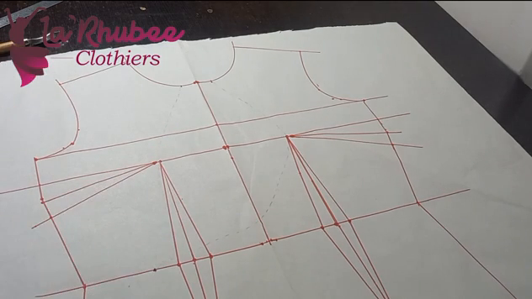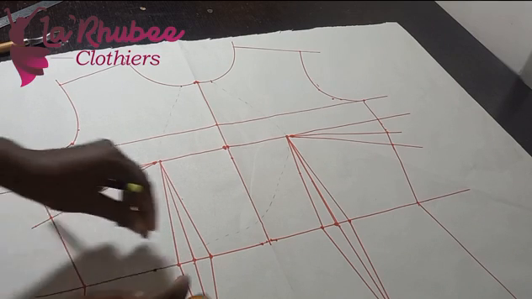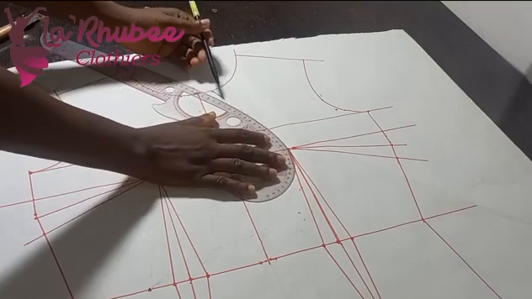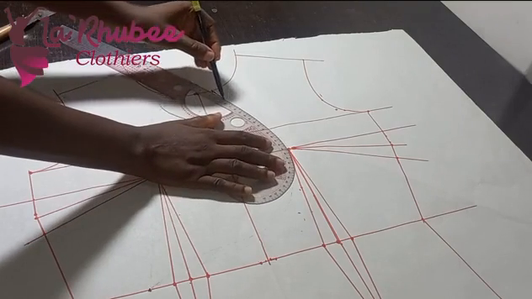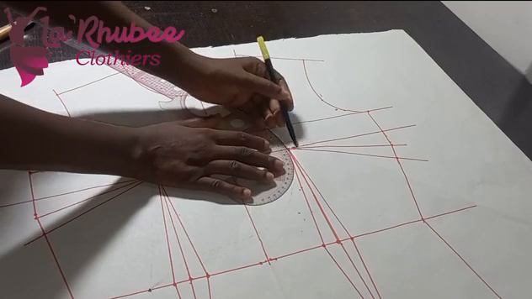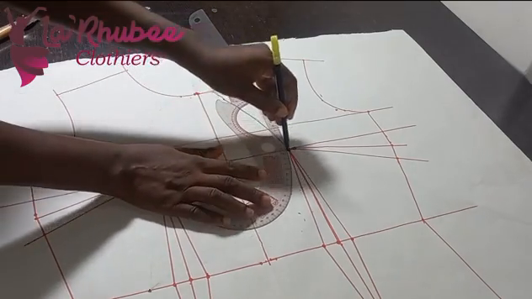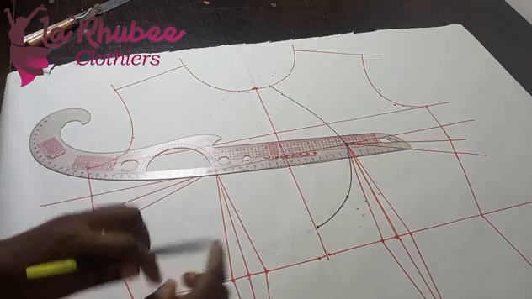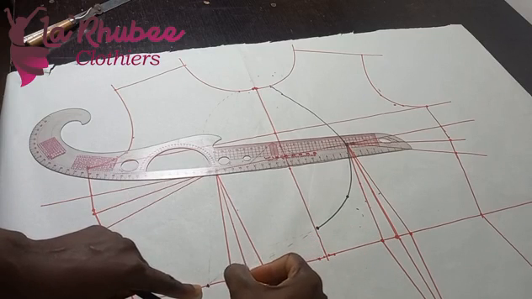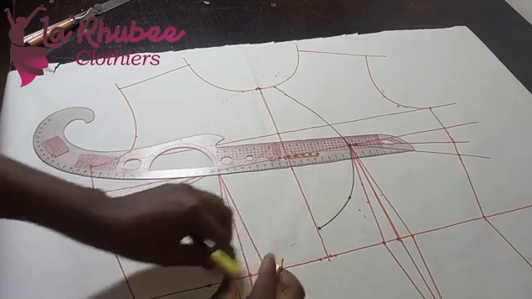If you're okay with what you have, then you can now use your pencil. But I'm not okay, so I'm still going to do it some more. I want my curve ruler. Make sure it's touching my bust point. So this is my bust point, and then I'll connect it. This is where it's supposed to end, not here. So this is my 1 inch, so this will come this way. Sorry guys. I'll have like 1 inch space here, so it's not a straight line.